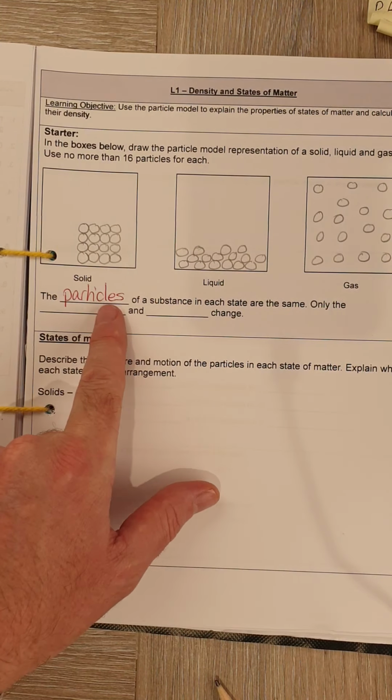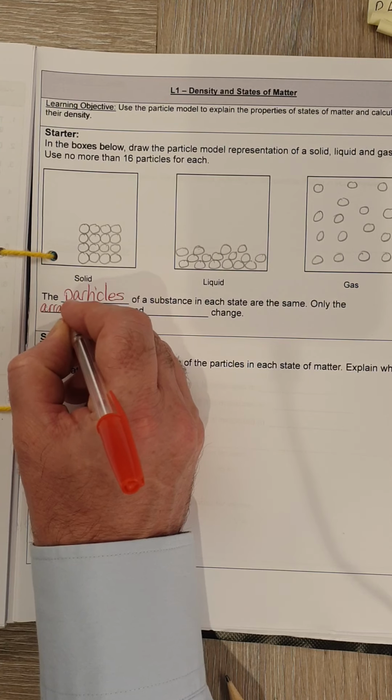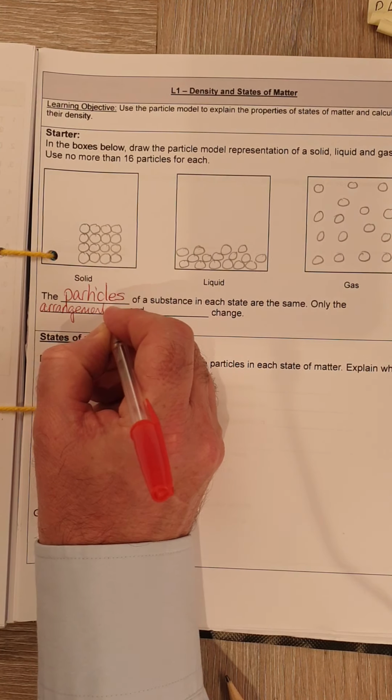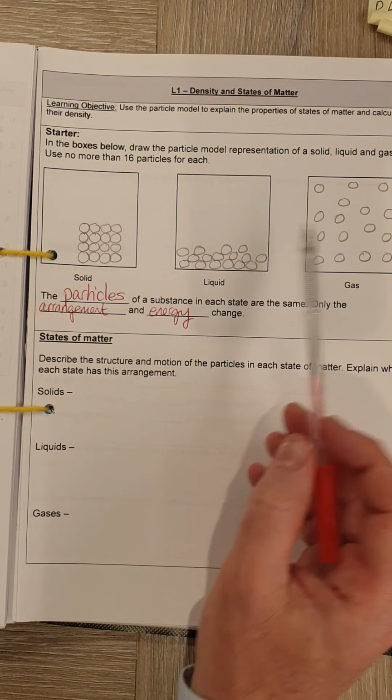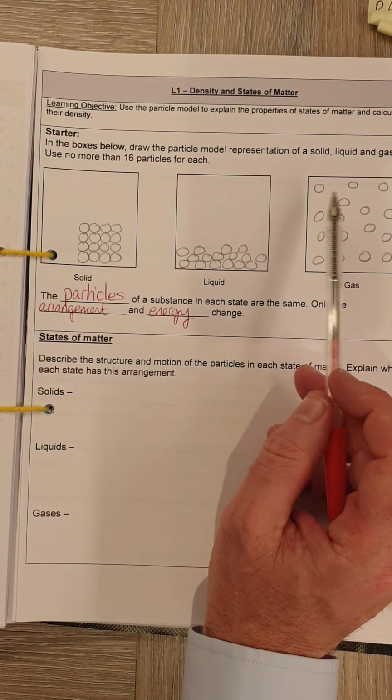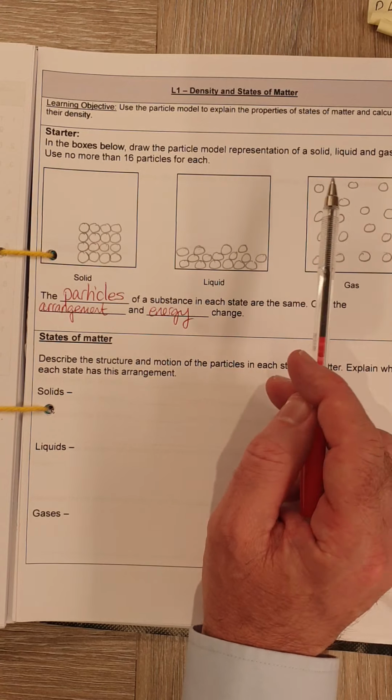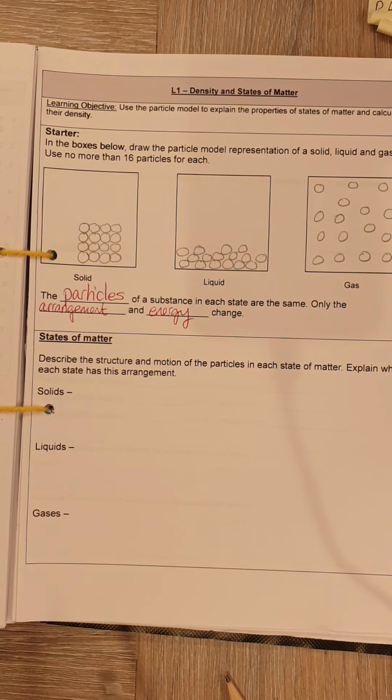They always remain the same size, the same shape. It's just how they are arranged and the way that they are moving that changes. So the particles in each state are the same, only the arrangement and the energy store in each particle change. So the particles in the gas are moving quickly in all directions, so there's a lot of kinetic energy.